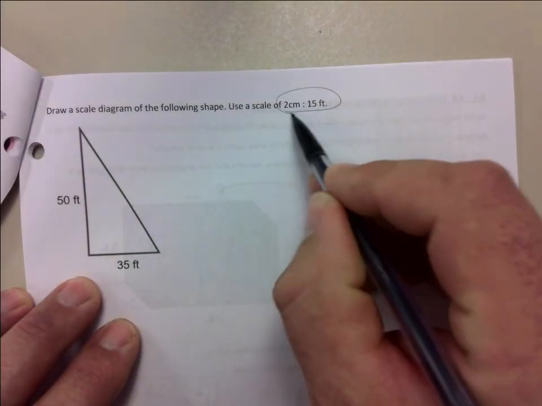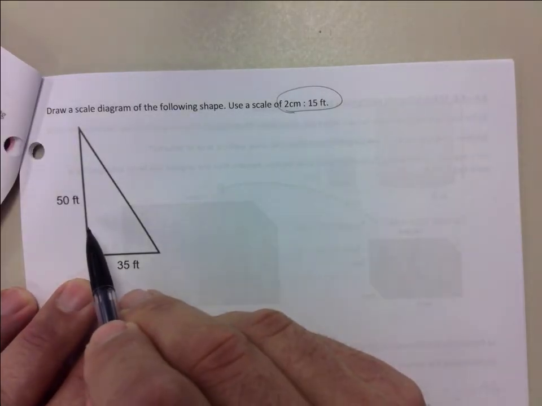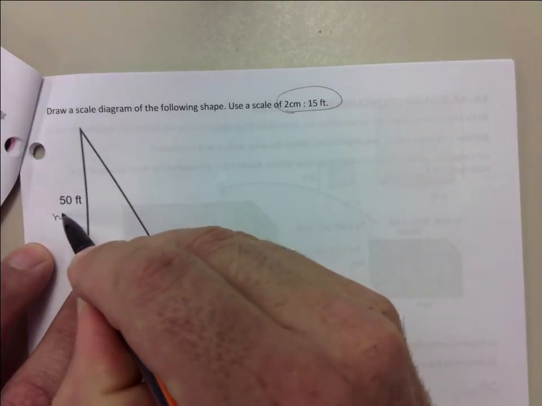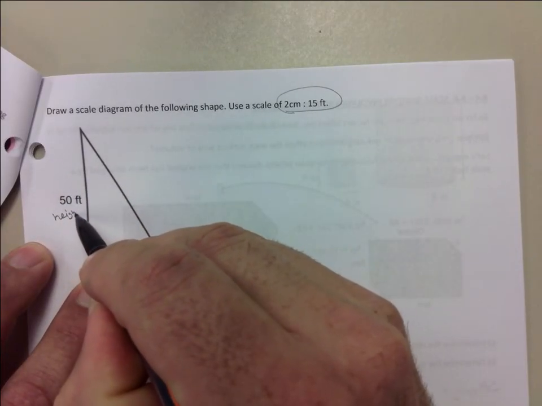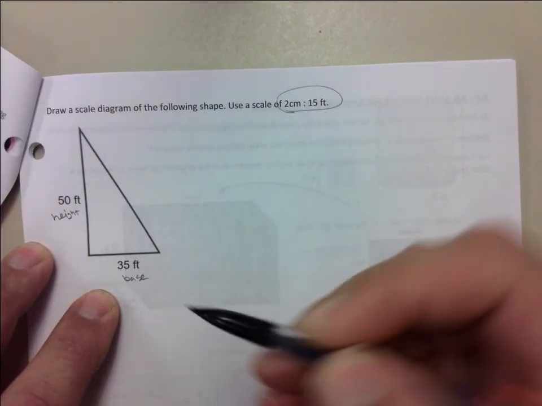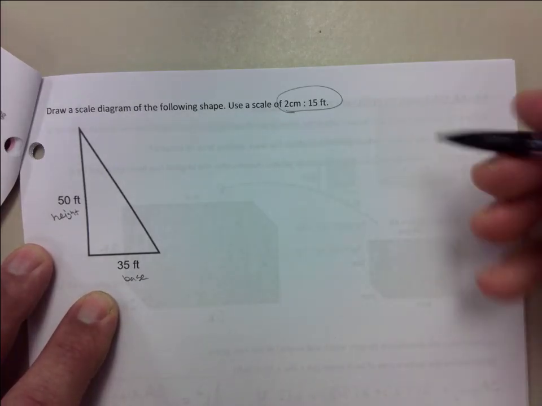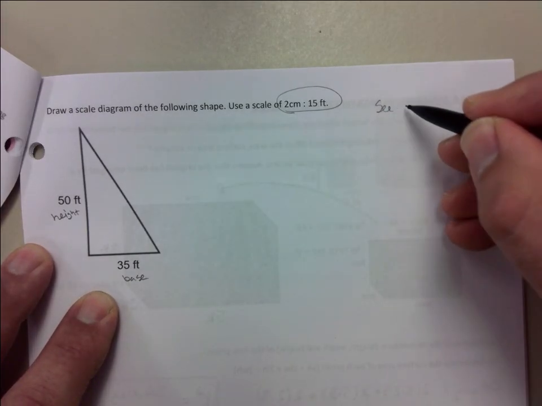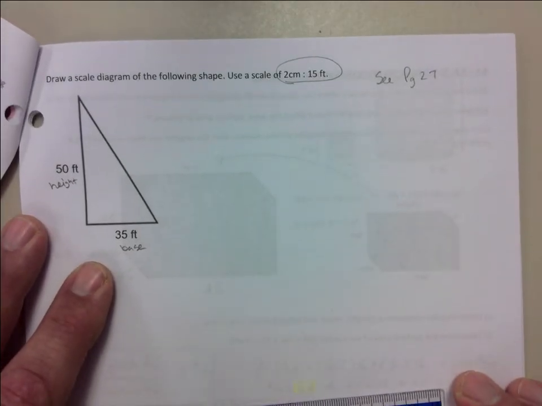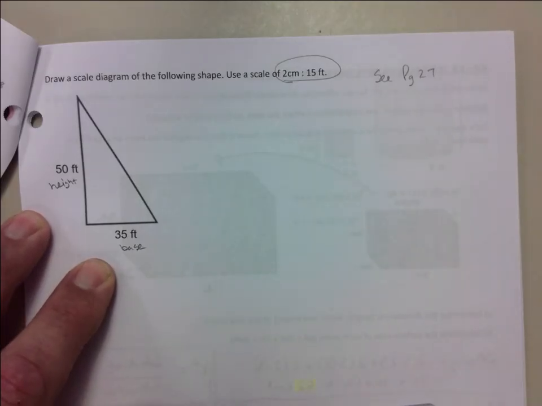So if you have a scale here, and I ask you to make a scale diagram of this, what you need to do is, in this case, this is our height. This is on page 32. This is our height, and this is, let's say, our base. See page 27 if you want to review this for the lesson. I did assign it, and you were supposed to watch it and follow along.